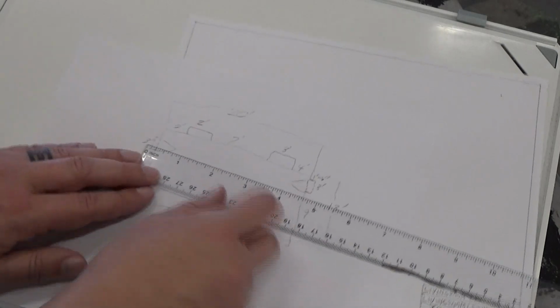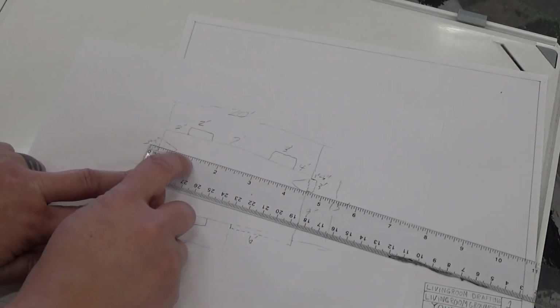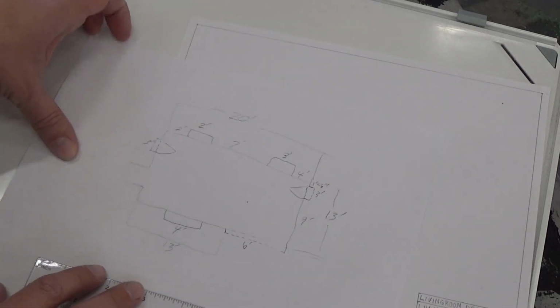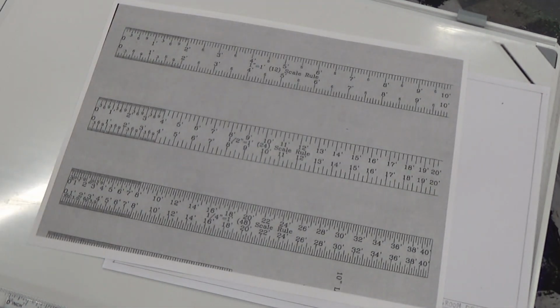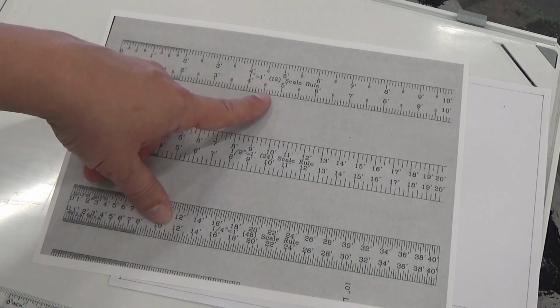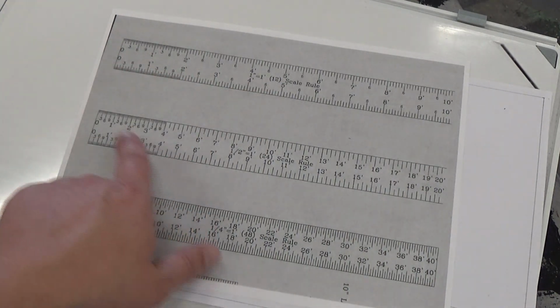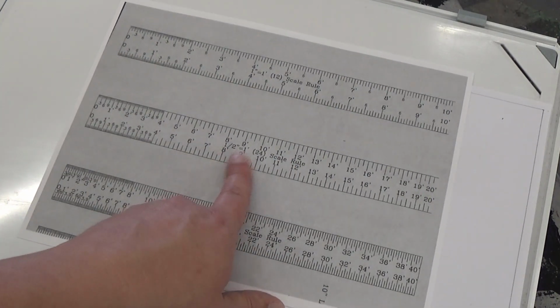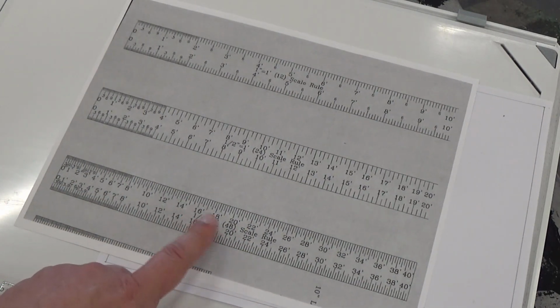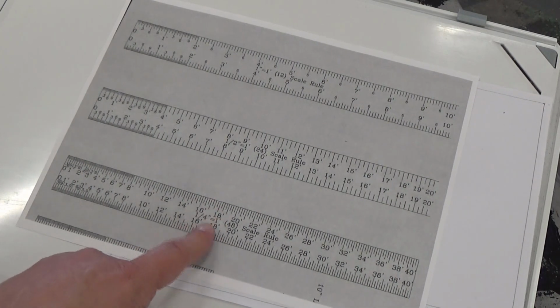Now I can sit here and count out each 1/4 of an inch all the way up to 20 for that 20-foot wall. Or I can use the scale ruler page that we all used earlier on the other assignments. Remember, the top ruler is 1 inch equals 1 foot. The middle ruler is 1/2 inch equals 1 foot. And the bottom ruler is 1/4 inch equals 1 foot. This is the one we're going to use.